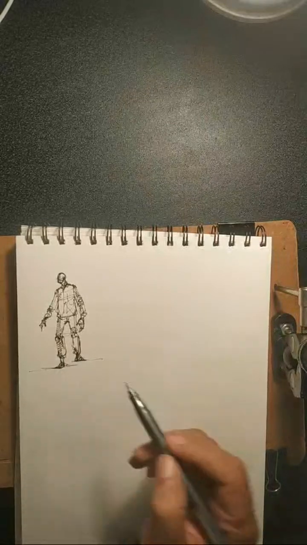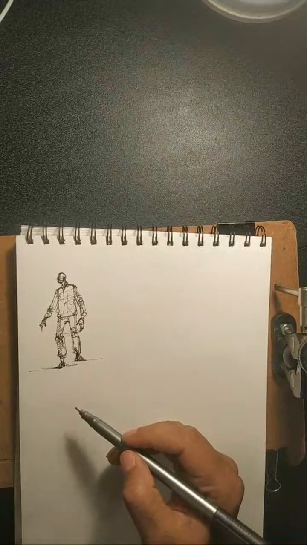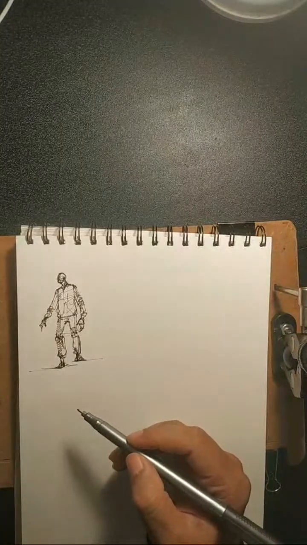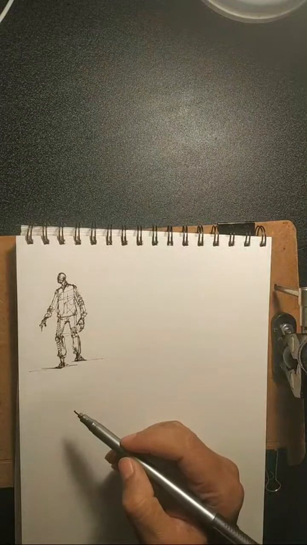And always add the shadow on the ground, which will give dimension to your figure. It will be a complete figure once you add the shadow.